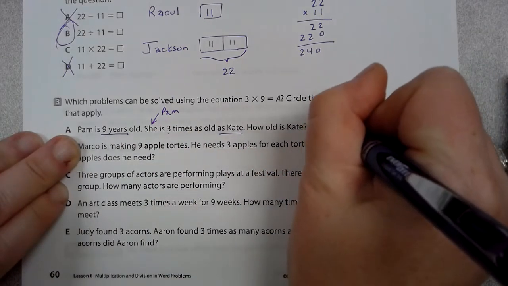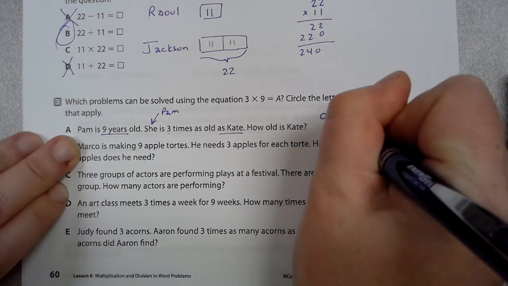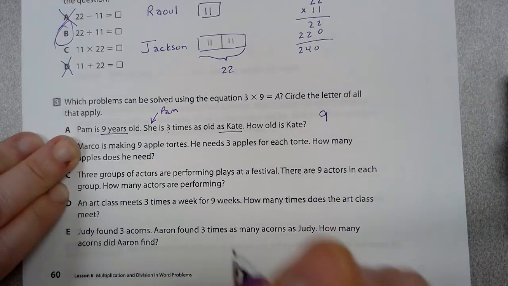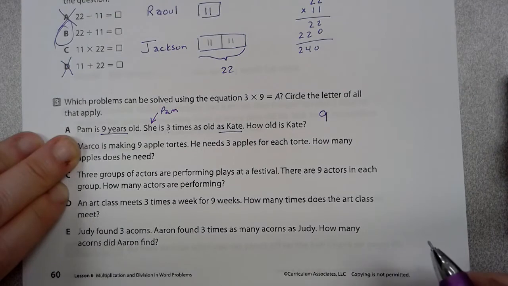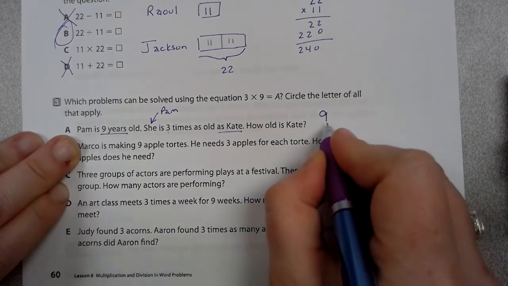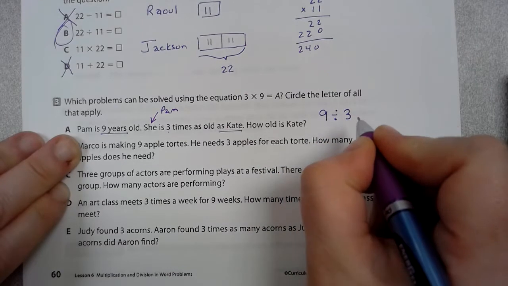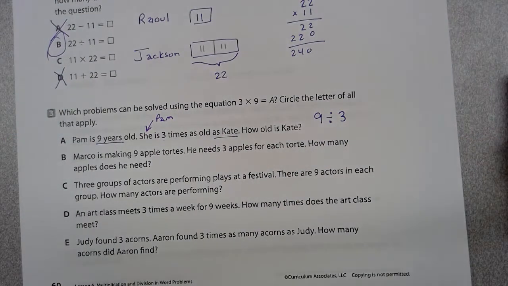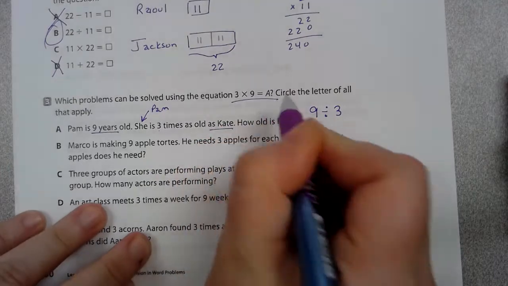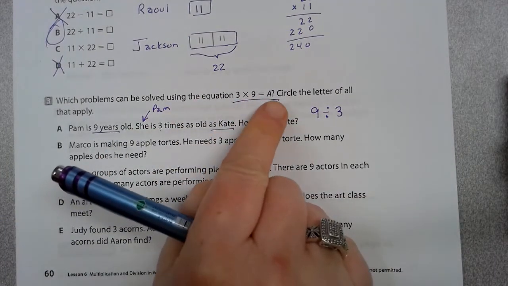So if you already have 9 and she is 3 times older than Kate, and we already know Pam is 9, you are actually dividing, because we already know our total, and they're giving us how many times we have to divide that total, which is 3 times. So that means Kate is 3. We're looking for an answer of 27 because 3 times 9 is 27.